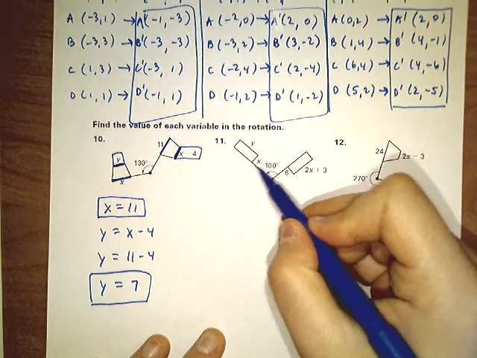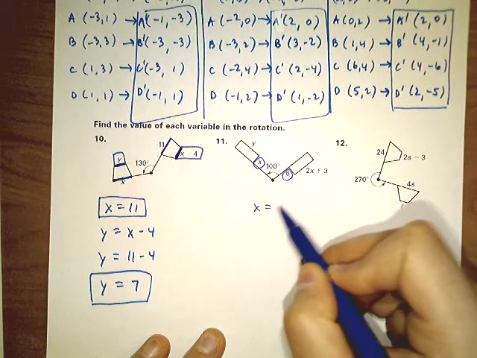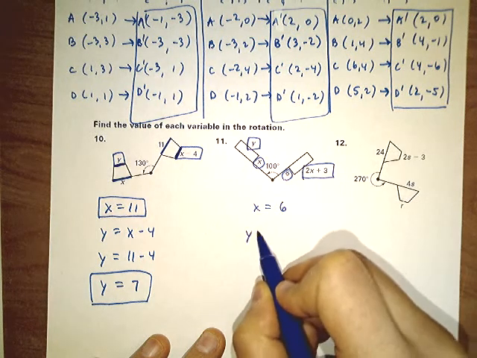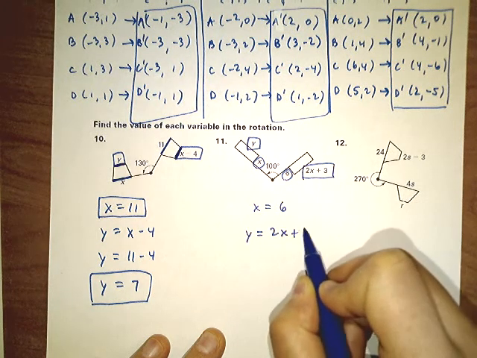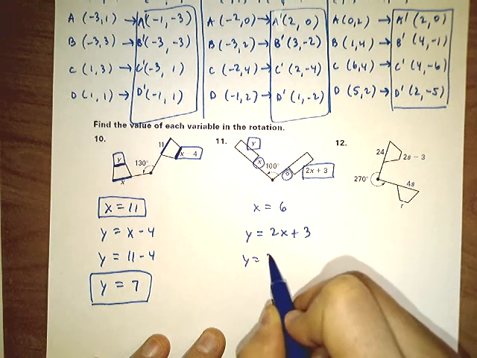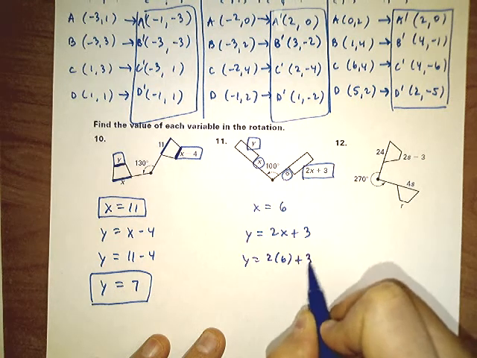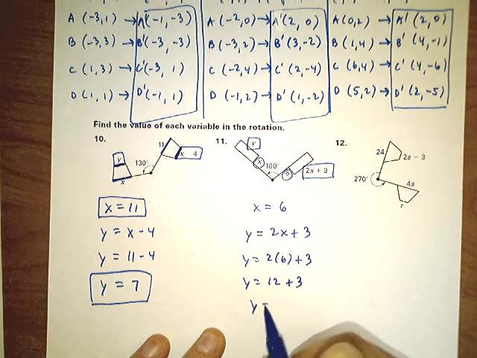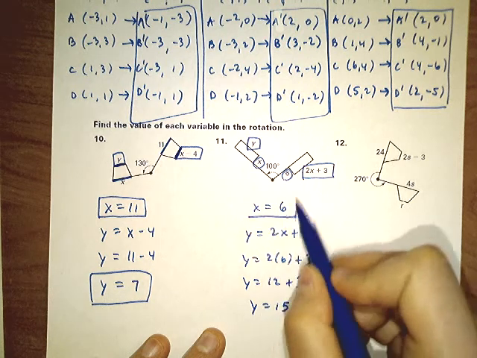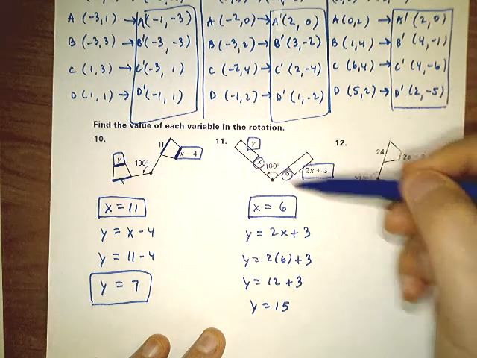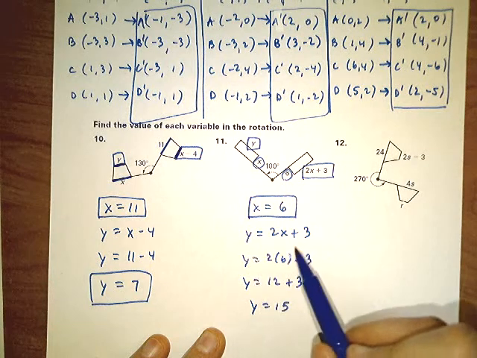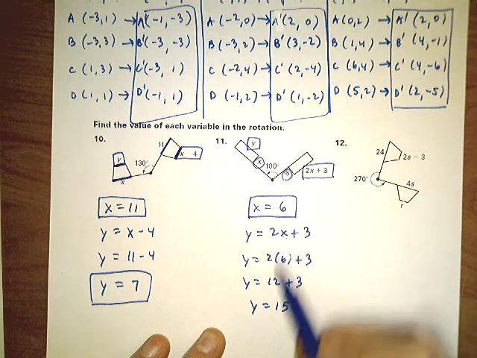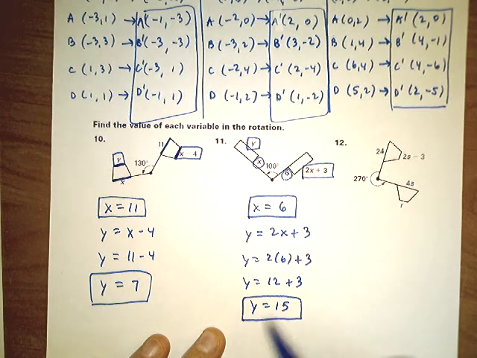You have to just find matching parts. So X matches with 6, and Y matches with 2X plus 3. And since I know that X is 6, I can do a simple substitution whereby I would then multiply first and then add to find my Y value of 15. So if X equals 6, lining up things that are the same, I can create another equation where y equals 2x plus 3, and then substitute the x value here, and find y to be 15.